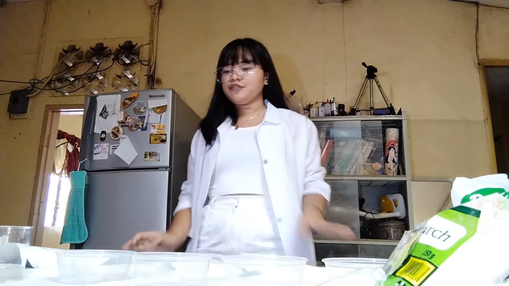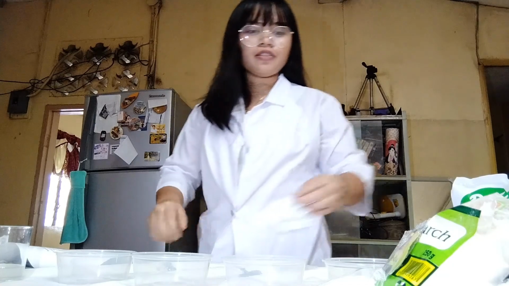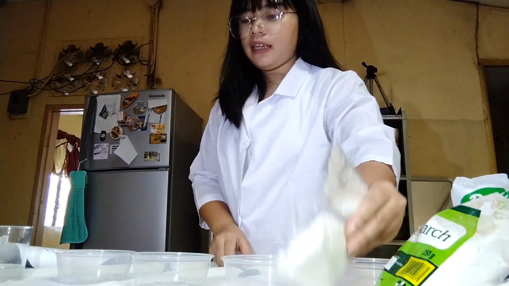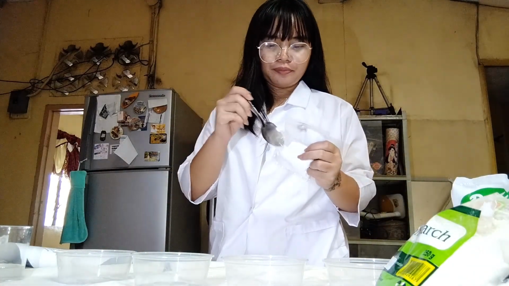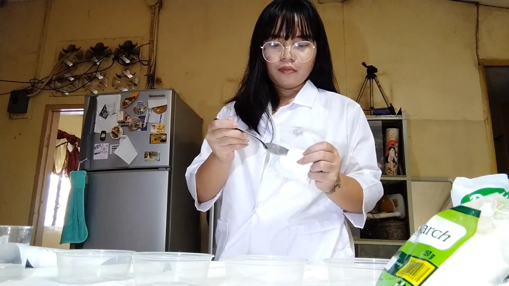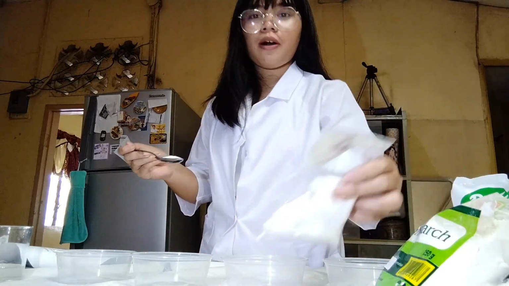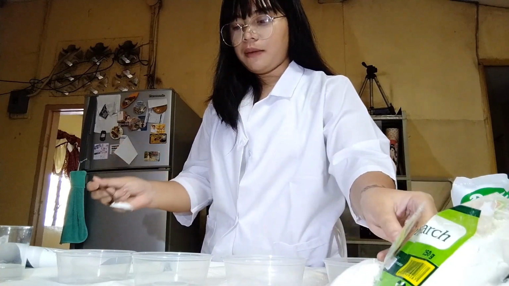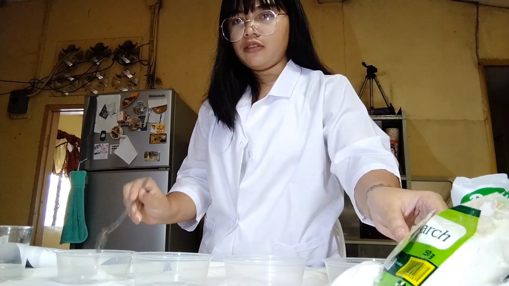Good day. So first things first, we will measure our solutes into 1 gram each. We will start with baking soda. So I guess this is enough. I don't have a teaspoon, so I'll just measure it by eye. So this is baking soda here.